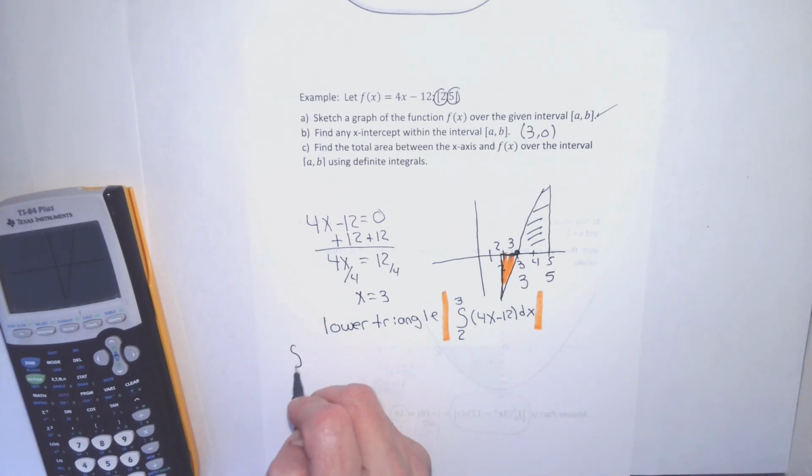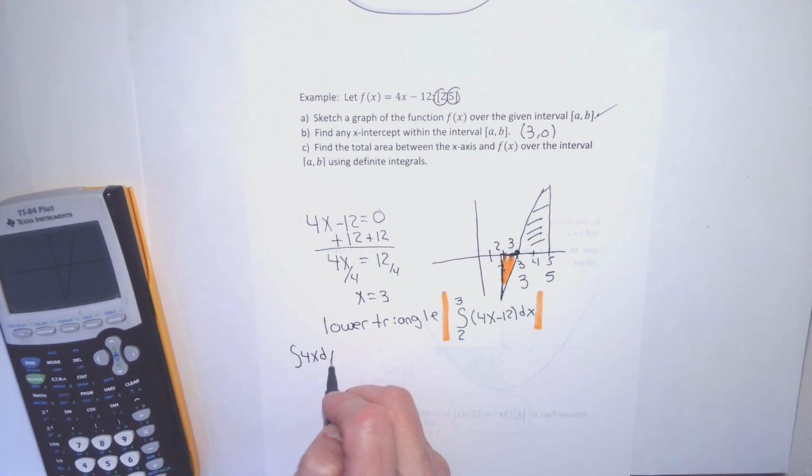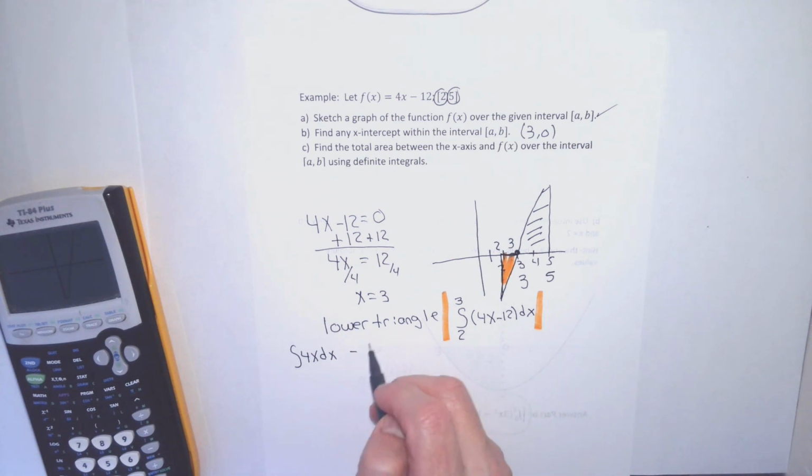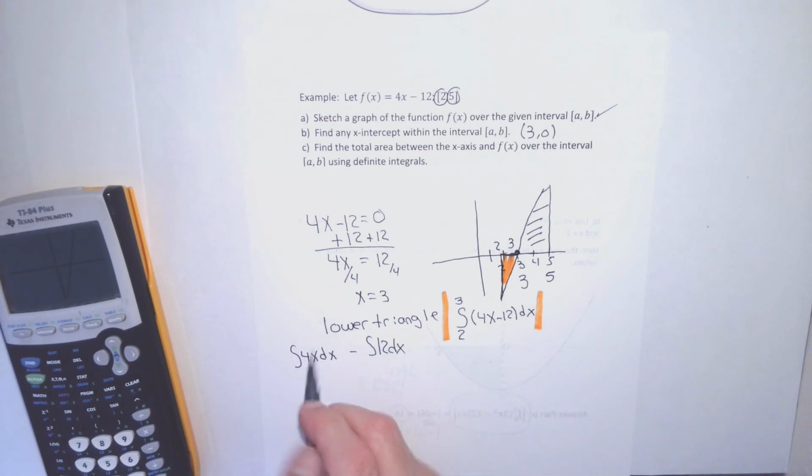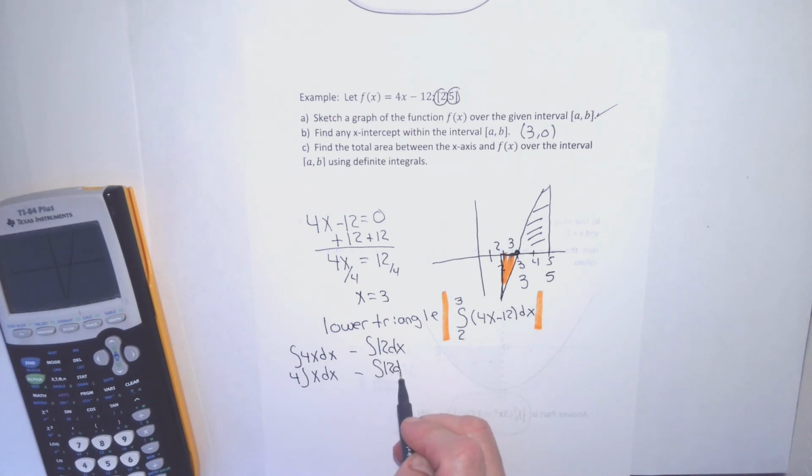That integral, without the numbers just to make it quicker to write, I can write as the integral of 4x dx minus the integral of 12 dx. The 4 I can bring out front here. This is going to be 4 times the integral of x dx minus the integral of 12 dx.